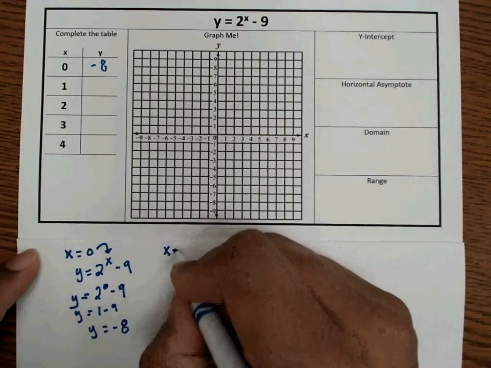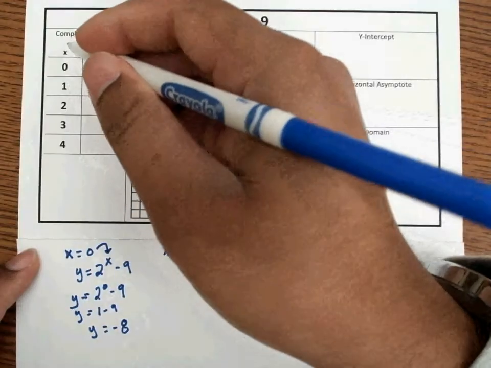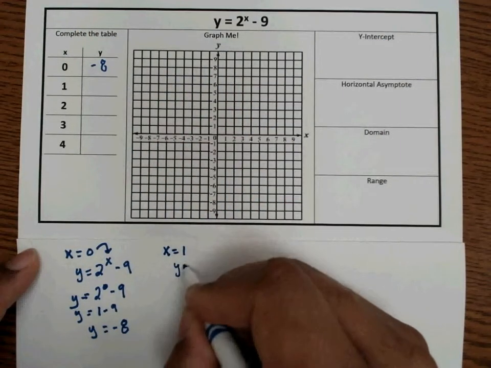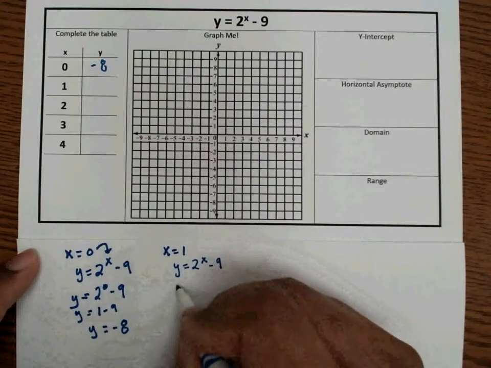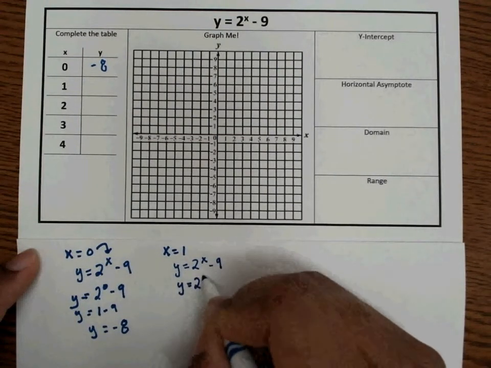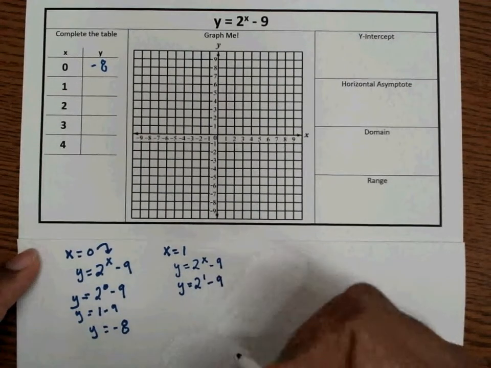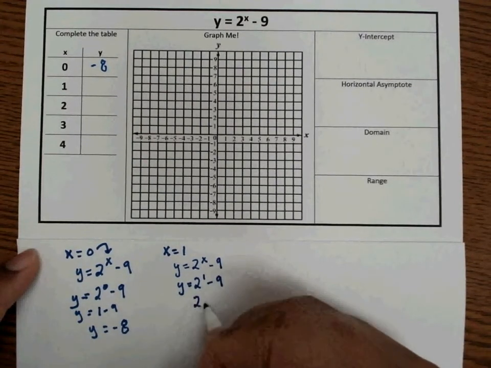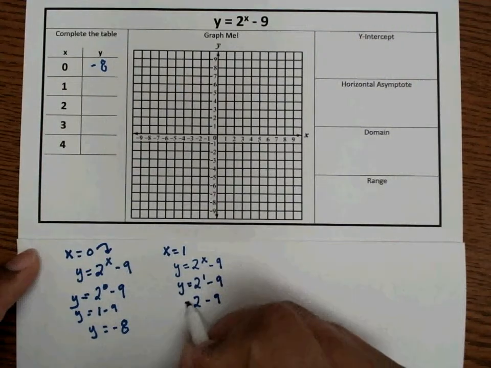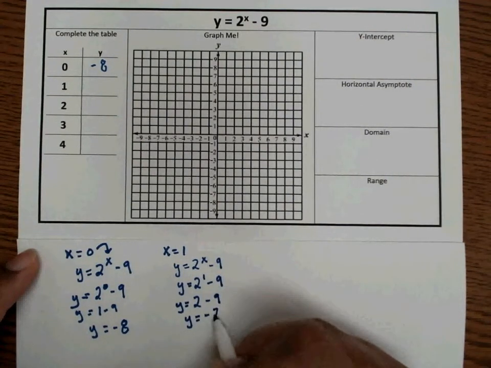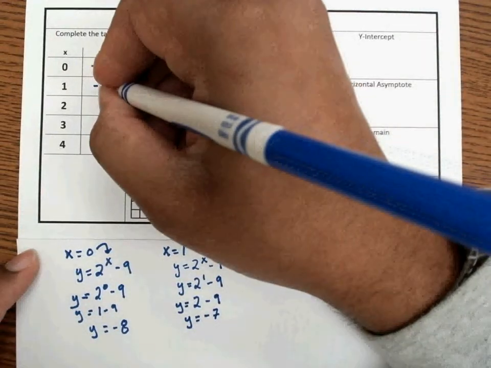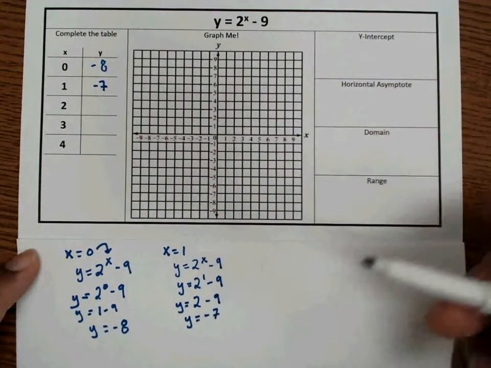This time x is 1 because we have 1 for x. We take our function again. Y is equal to 2 to the x minus 9. So we get y is equal to 2 to the first minus 9. And 2 to the first is just 2. And 2 minus 9 is simply -7. So I'm going to put -7. And then again, we repeat the pattern.